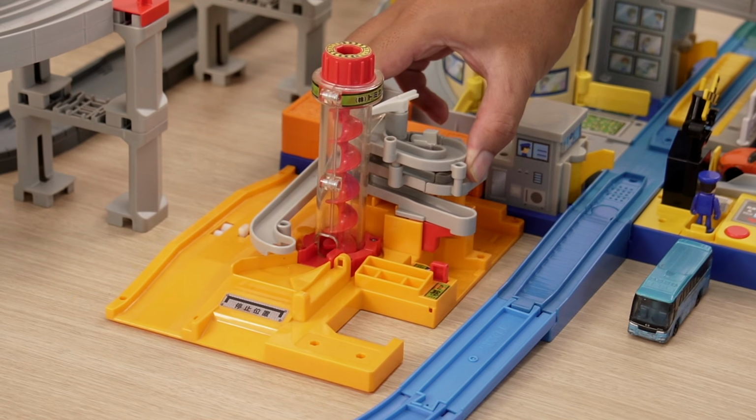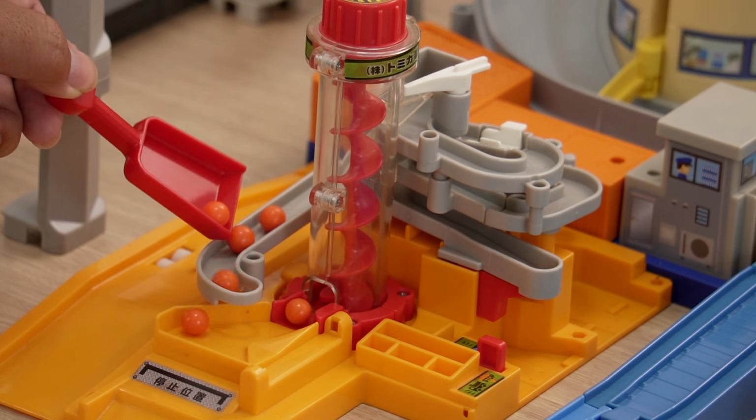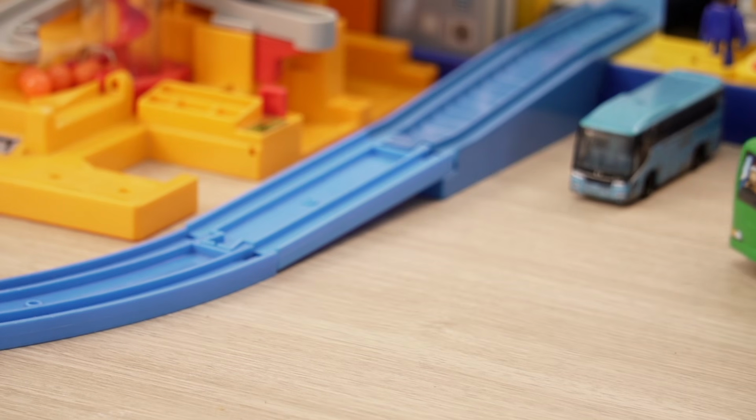Next, we'll create a construction zone to add more detail and bring a greater sense of realism to this miniature city.